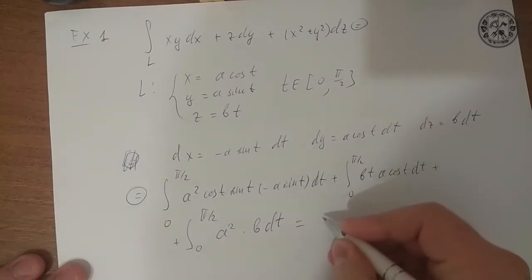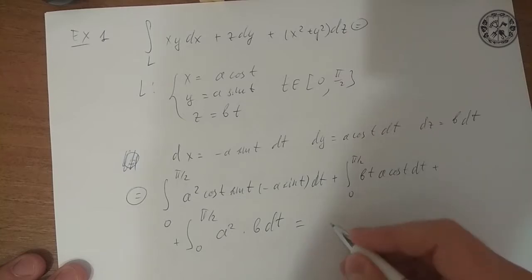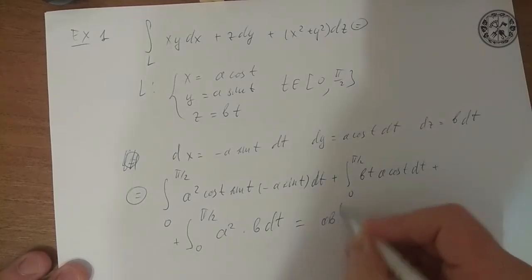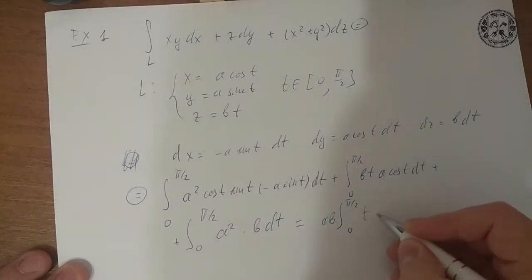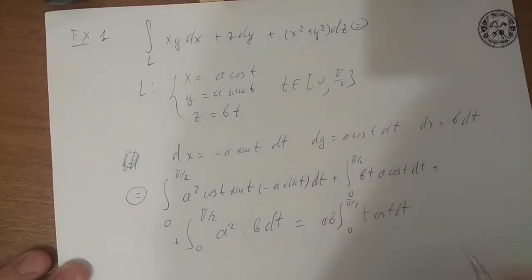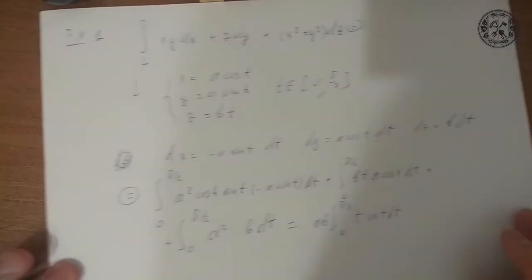So we get, first integral will be ab, integral from 0 to pi over 2, t cosine t dt. Actually, it will be the second integral.